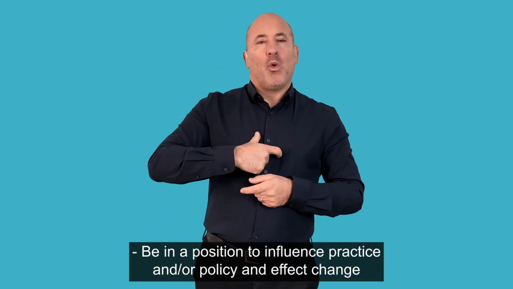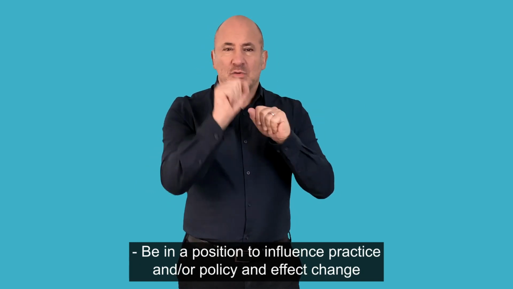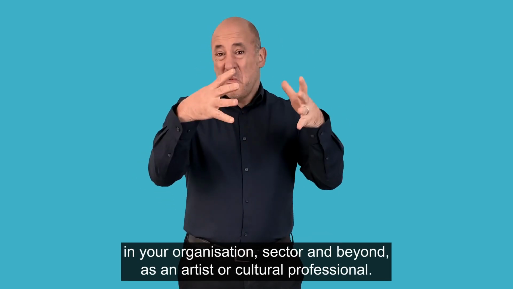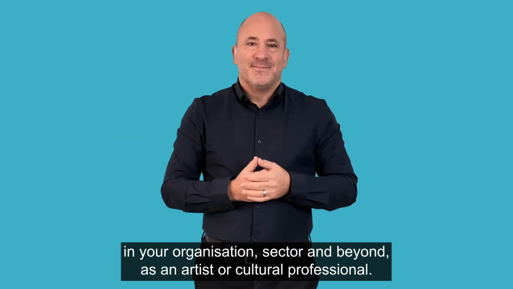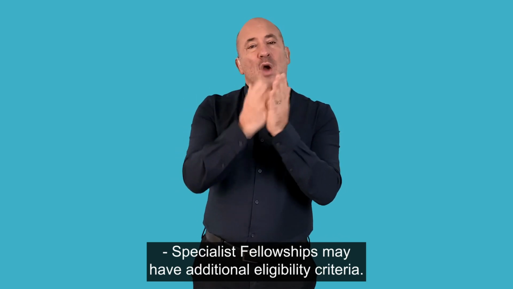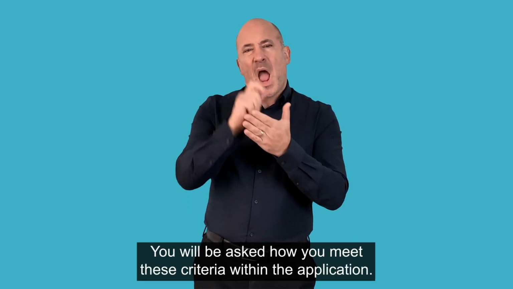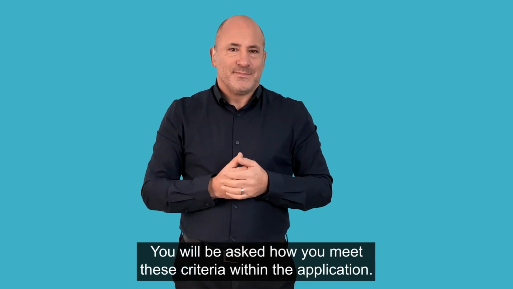Be in a position to influence practice and/or policy and effect change in your organisation, sector, and beyond as an artist or cultural professional. Specialist fellowships may have additional eligibility criteria. You will be asked how you meet these criteria within the application.